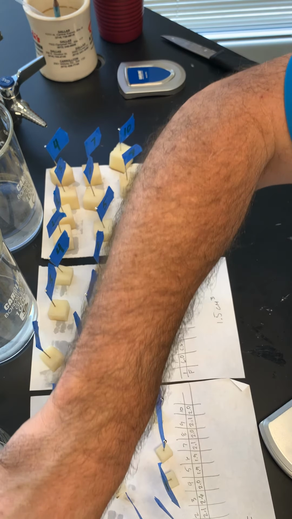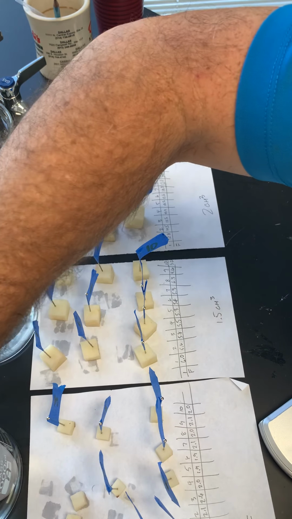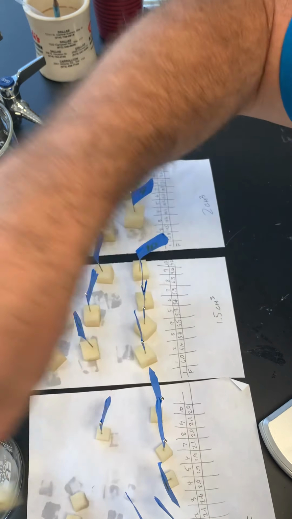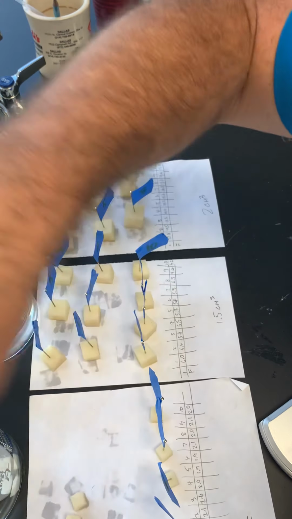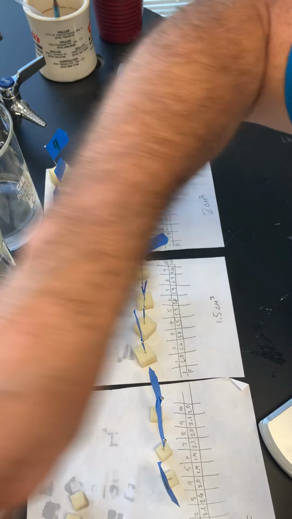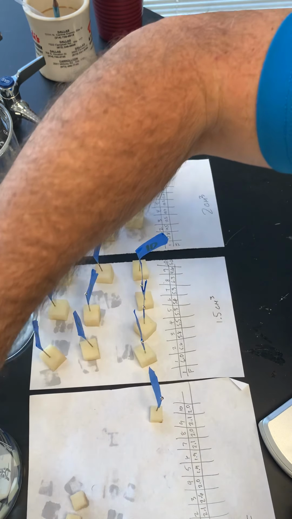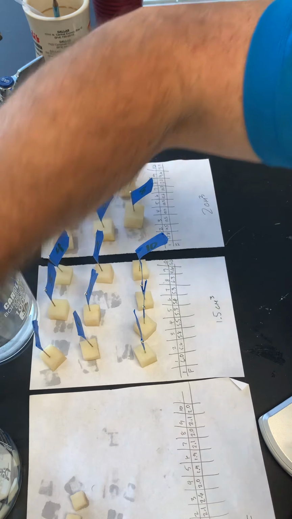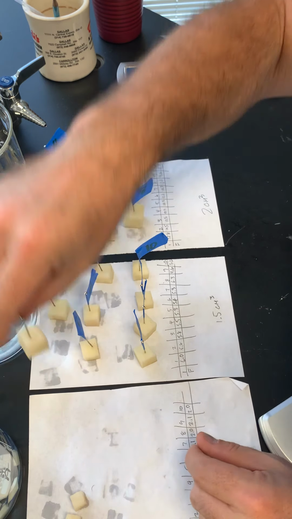So let me go ahead and place these guys in here really quick. Be really gentle with them. And I'll take them out first. When I end the trial, I'll take these out first to control for the situation where they might have been in a little longer. Well, I'll take them out first. These guys won't be in any longer or shorter in terms of their trial time.